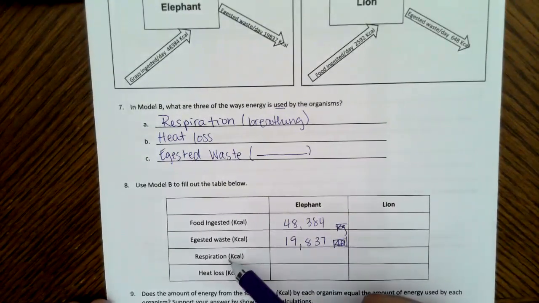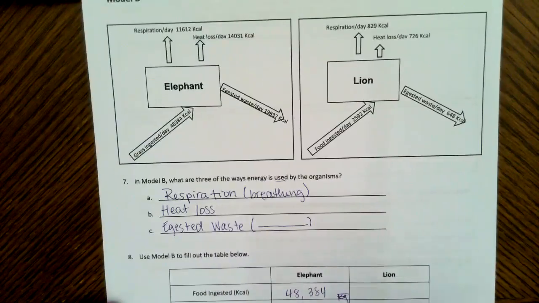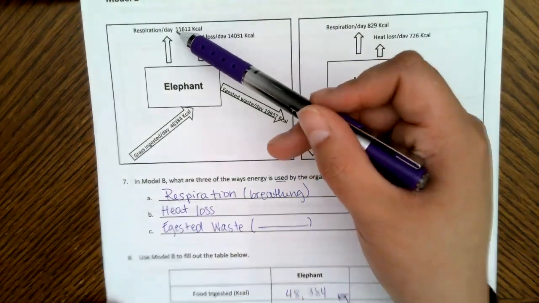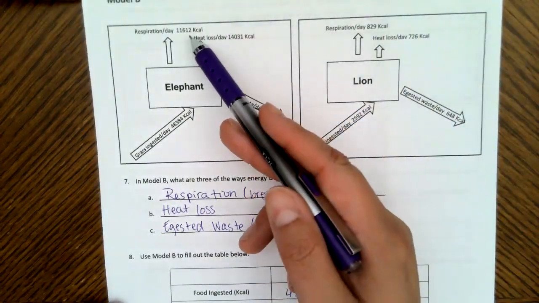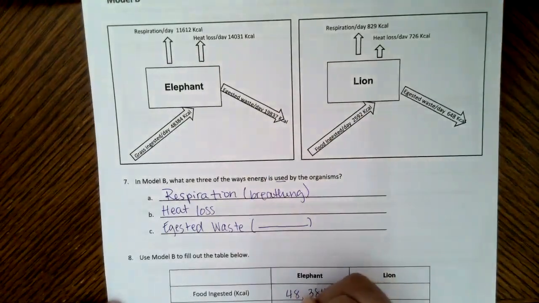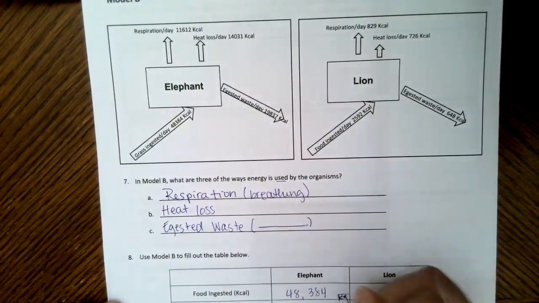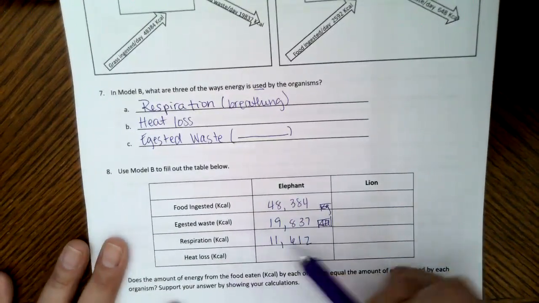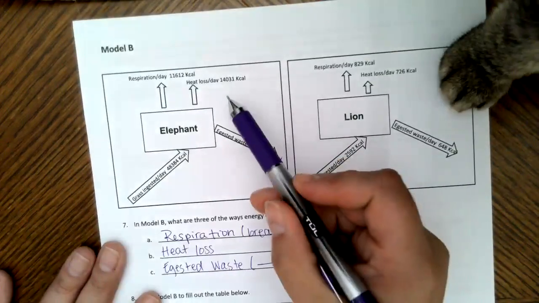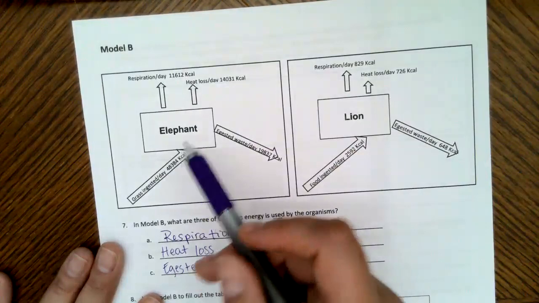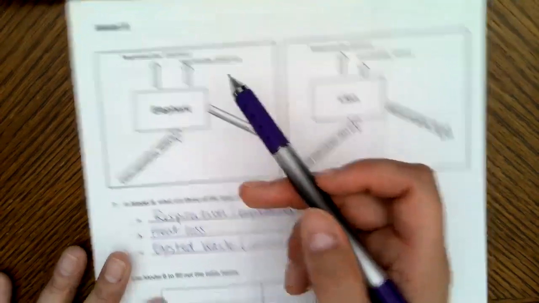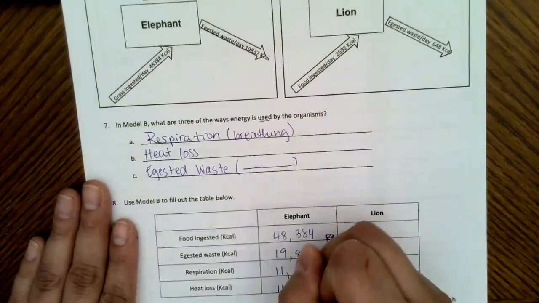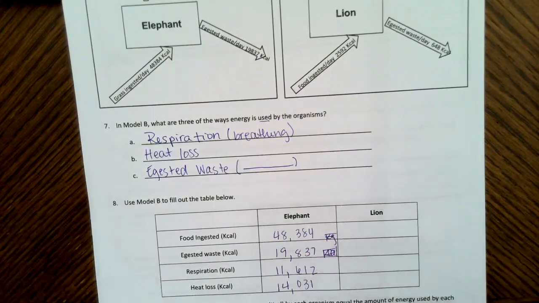Okay, so the third thing we have here is respiration. So we've used grass ingested, we've used egested waste. Here we have respiration, which is 11,612. So let's just carry that number down, 612. Okay, and then we've got our last thing down here, which is heat loss. Okay, and luckily they have calculated that for us. So we can carry that number down as well, which is going to be 14,031 kcals. Okay.